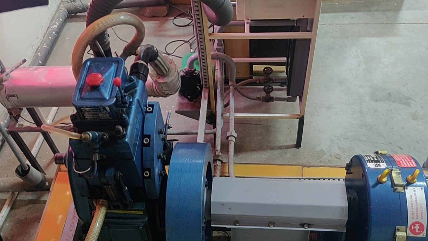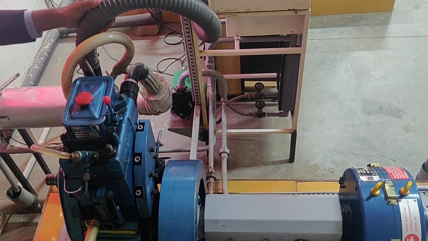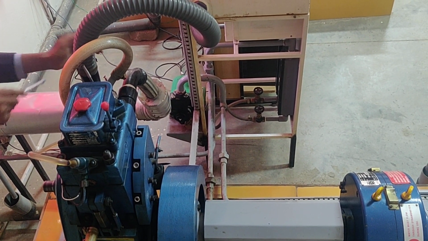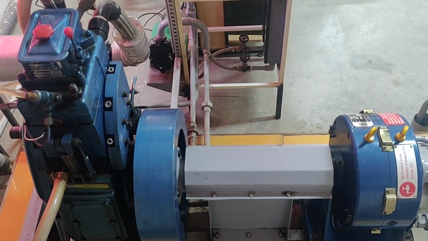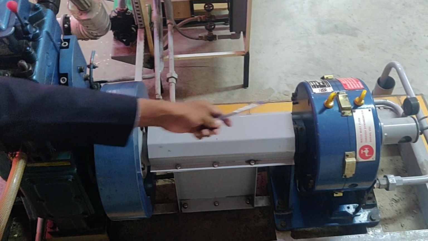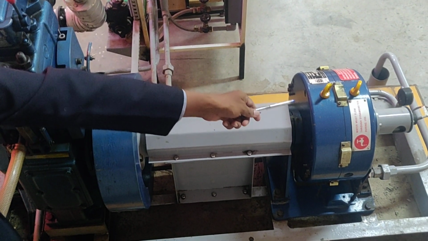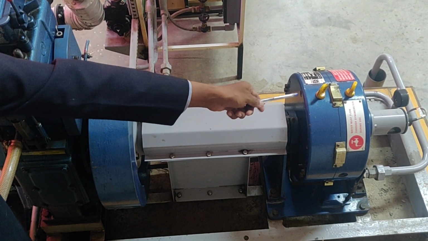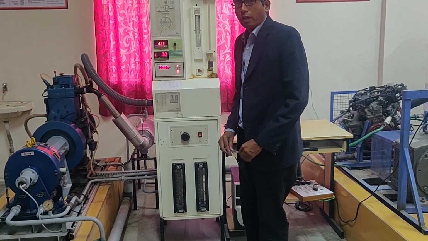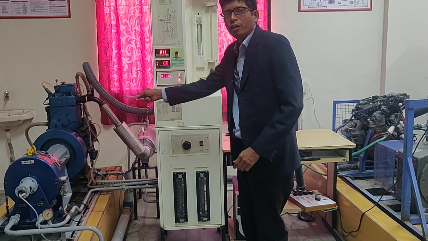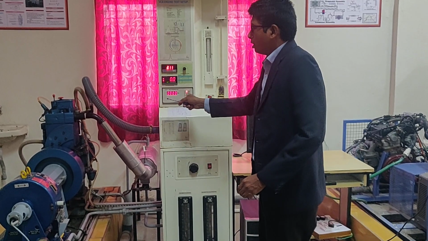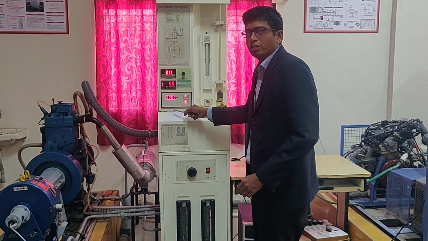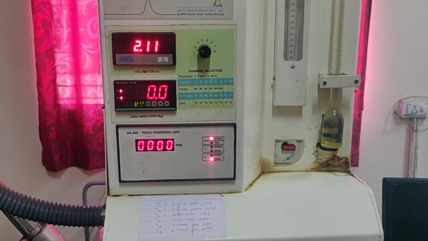This is the intake air inlet, and this is the exhaust gas outlet. Here we have the flywheel, and this is the eddy current dynamometer, which is used for measuring the load or torque. This is the control panel for the single cylinder diesel engine, and here we can see the details of how to take the readings for the different parameters.